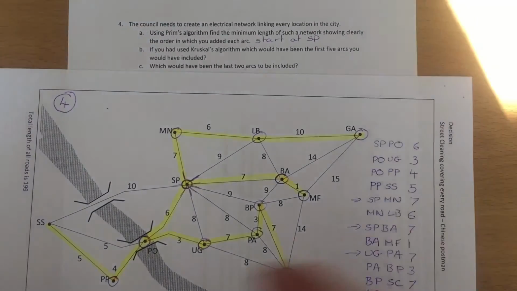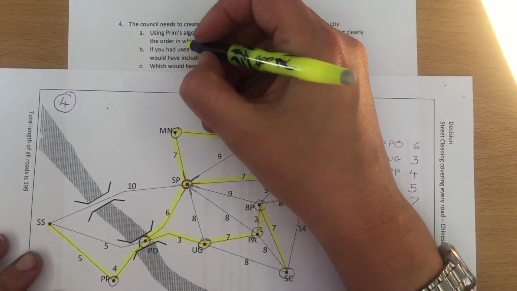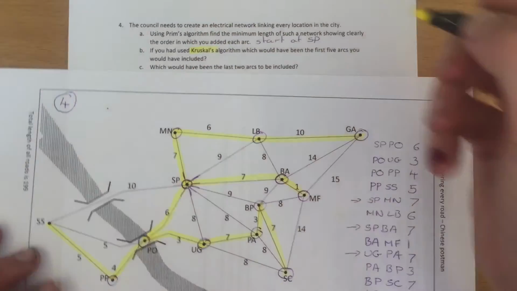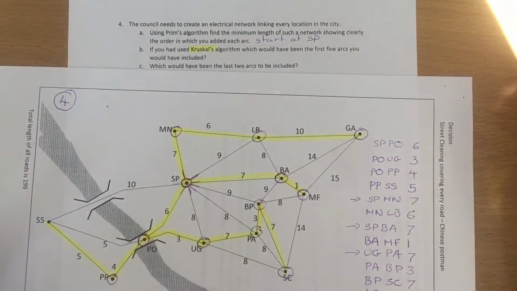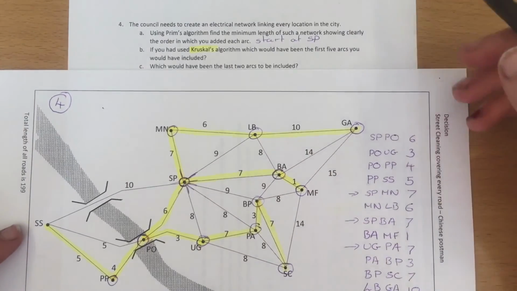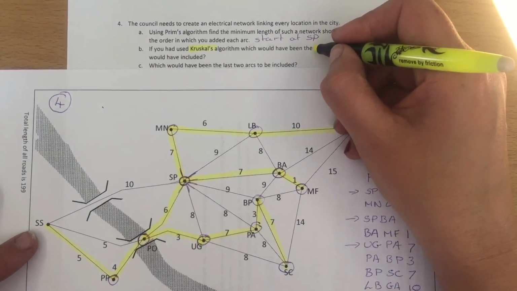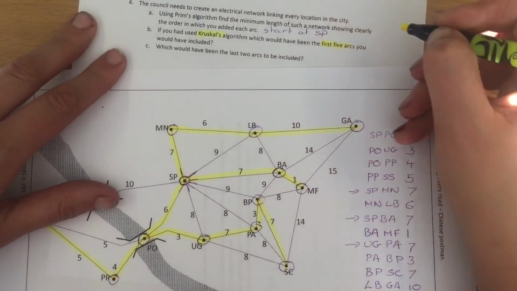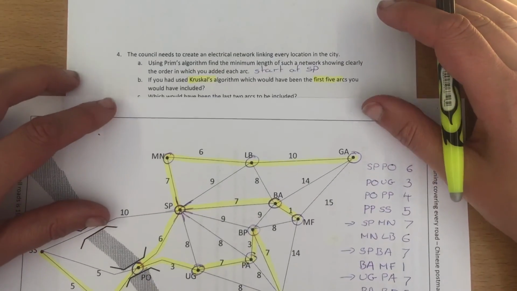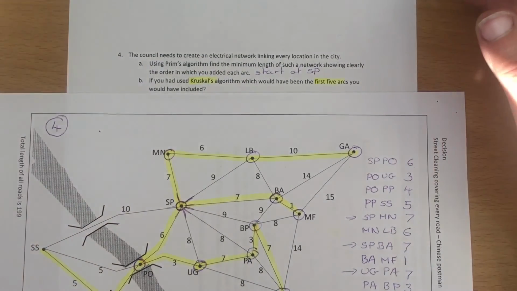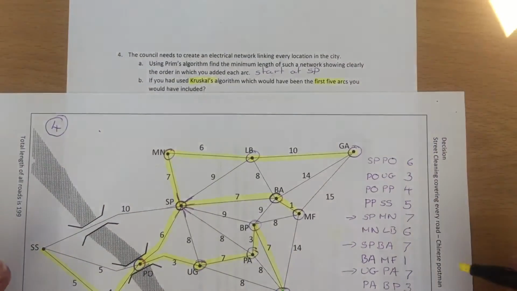So if you had used Cascade and the first 5 arcs, with Cascade you pick the smallest one regardless of where it is.